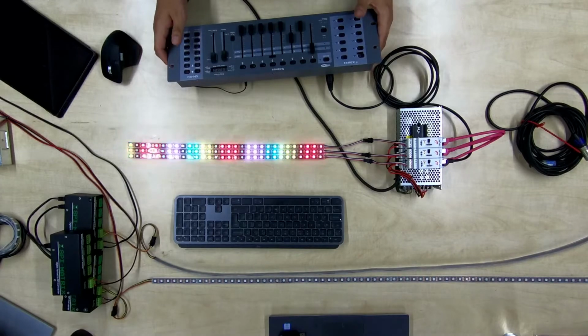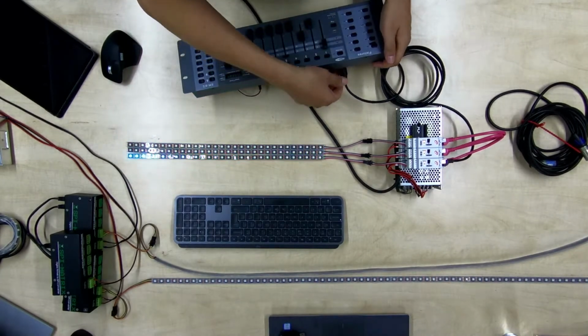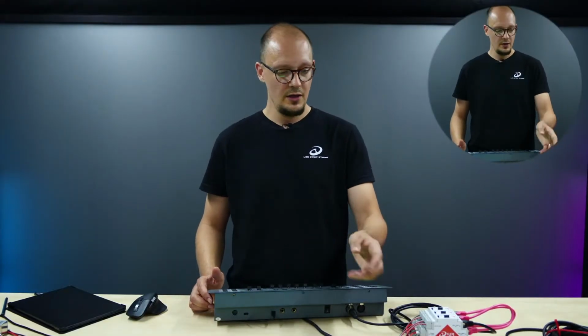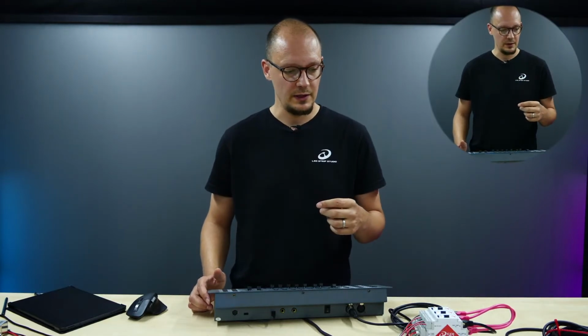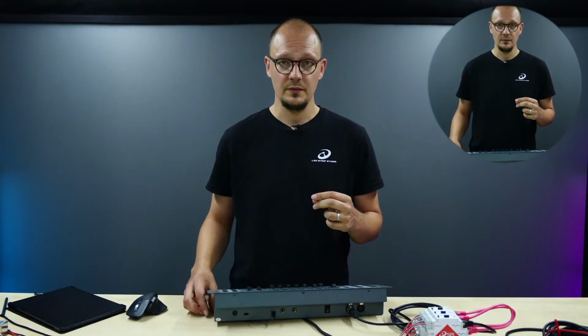And I think I can turn this off. Of course, once you turn off the source of DMX signal to your controller, it will start to play the animation that was previously playing, or a default animation, if you set one up.